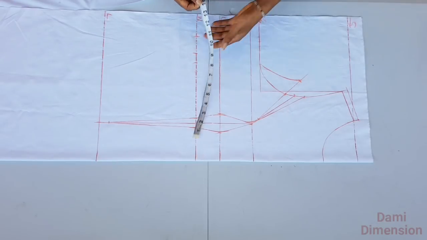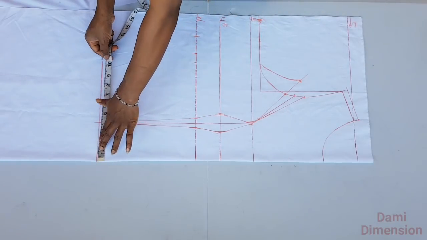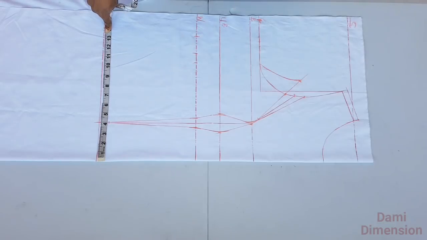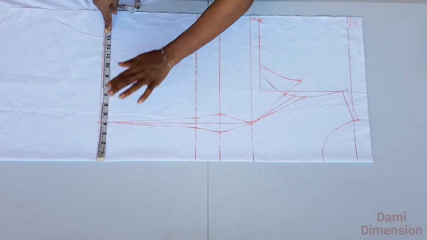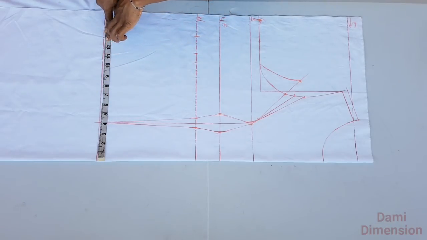Okay, then I'm moving to my hip. I'm going to be treating this part as my hip, or you can just go ahead and measure around your client where the length of the top is going to be. For me, I'm going to be using the hip measurement of my client on this line because it's really close to her hip. It's just 1 inch above her hip line.